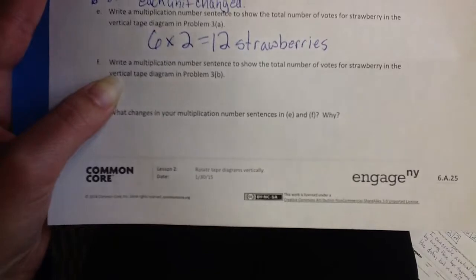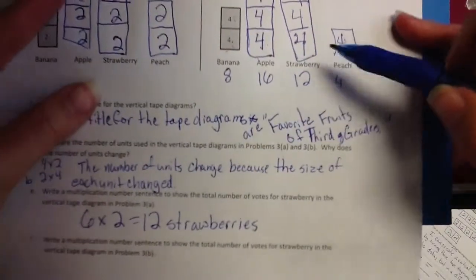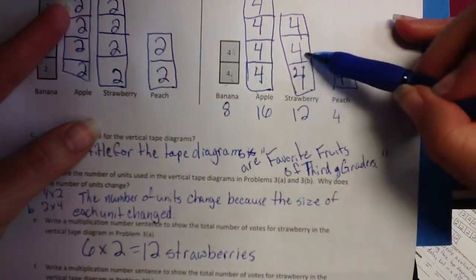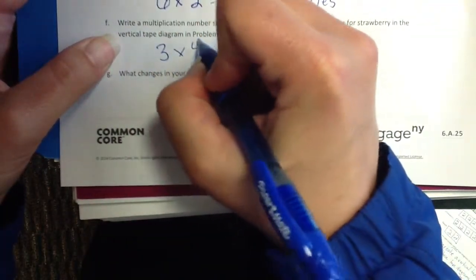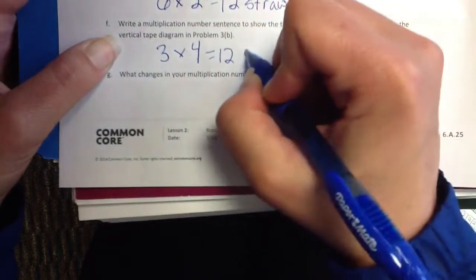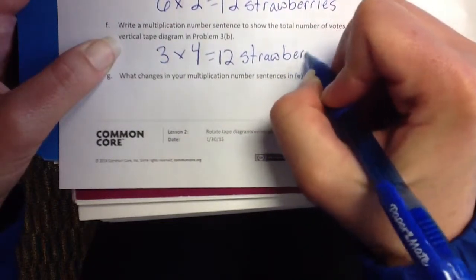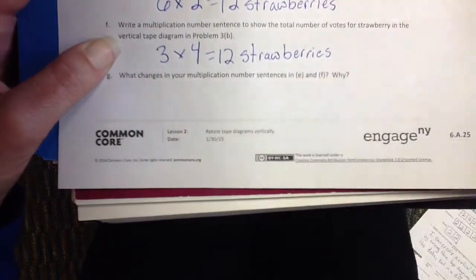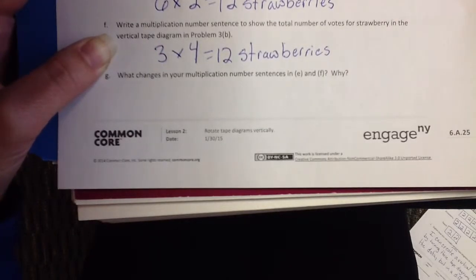Write a multiplication number sentence to show the total number of votes for strawberries in the vertical tape diagram in problem B. So how many groups do I have? 1, 2, 3. This one I have 3 groups of 4, or 3 times 4, which still equals 12, because I didn't change the data in my table. I just changed how I represented it on my vertical tape diagram. So I still have 12 strawberries.